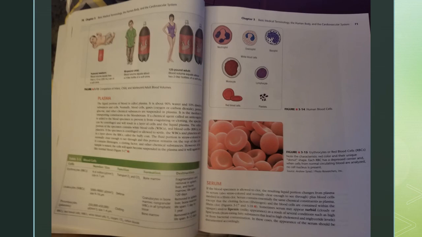The cellular portion of the specimen contains white blood cells, or WBCs, red blood cells, RBCs, and platelets. If the specimen is centrifuged or allowed to settle, the WBCs and platelets settle in a layer above the RBCs, called the buffy coat. The fluid portion is straw-colored and normally clear enough to see through, and this portion remains at the top of the cells. It contains fibrinogen, a clotting factor, and other chemical substances. However, if the sample is mixed, the cells will again become suspended in the plasma, and it will again look like normal blood. Table 3.5 is on blood cells.